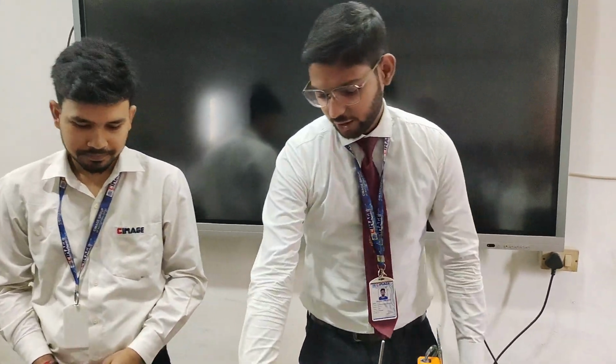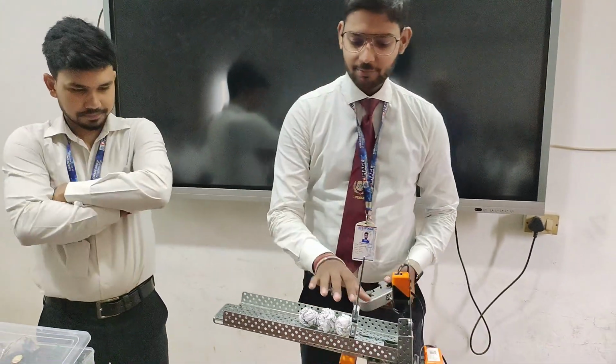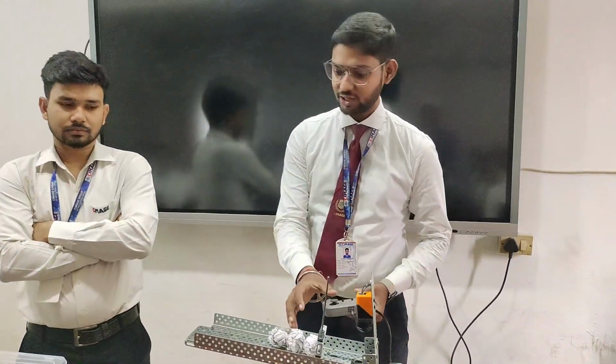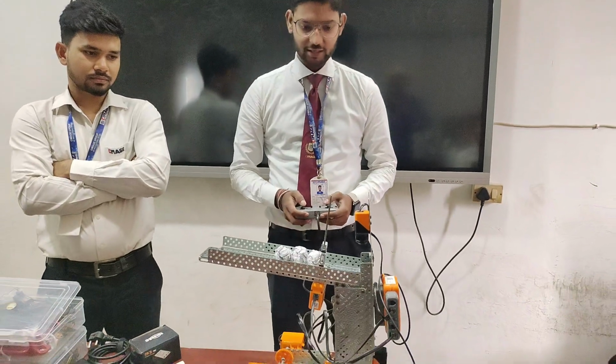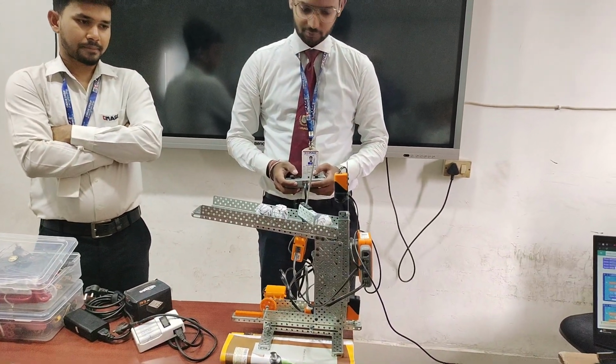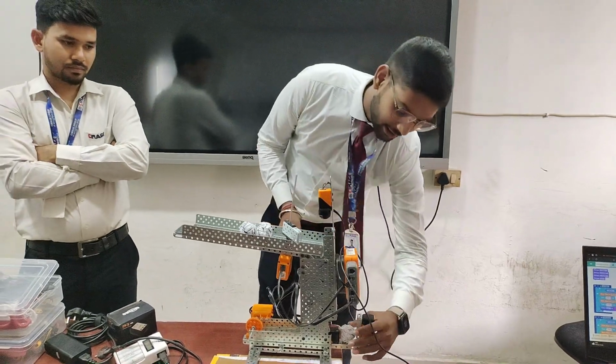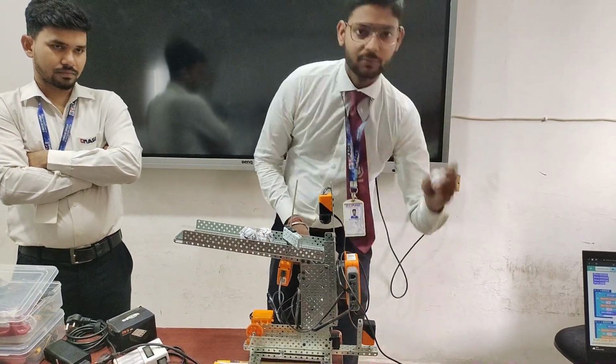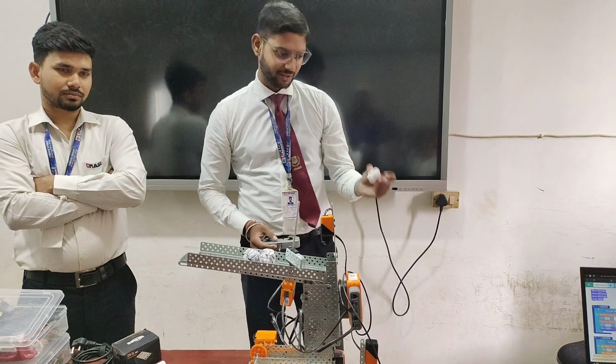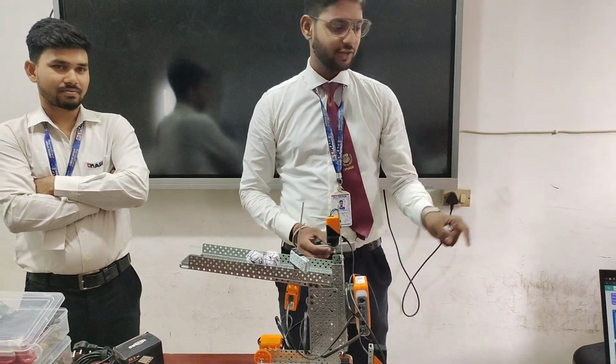Our team has created a semi-automatic vending machine in which multiple items are stored in the vending belt. We trigger the ball downward, and then the servo motor releases the ball so that the person can get their product. For that, we have the source code.